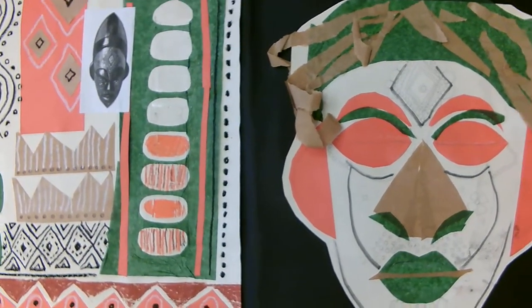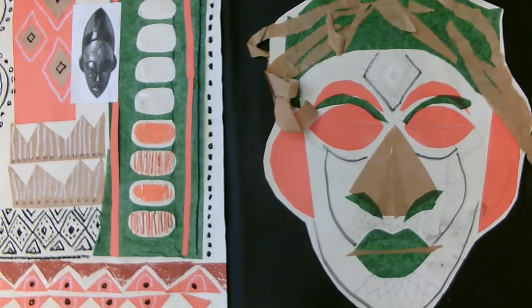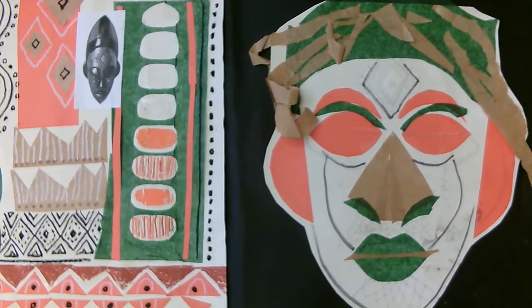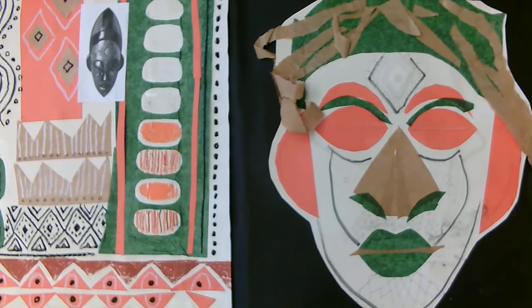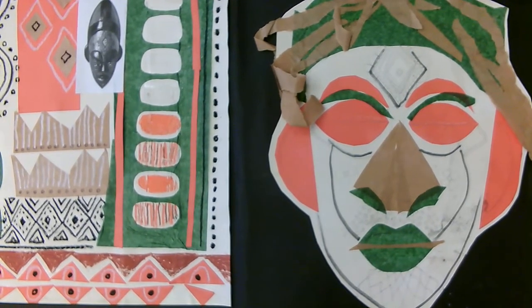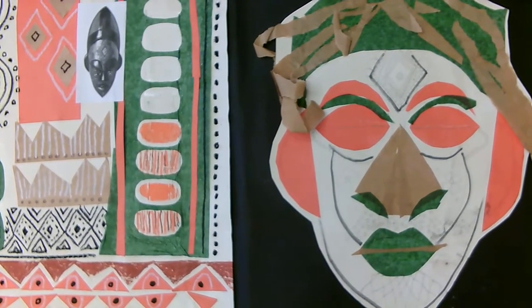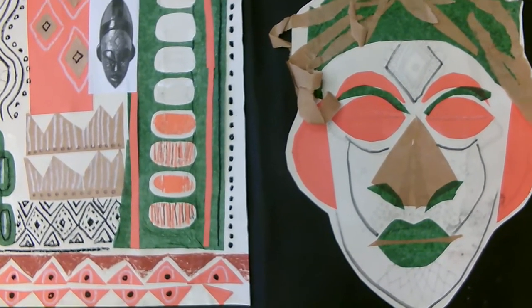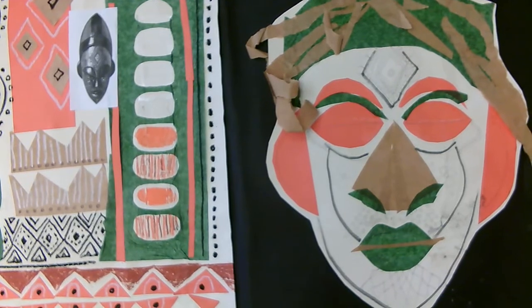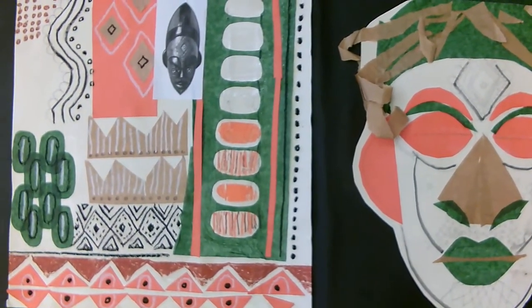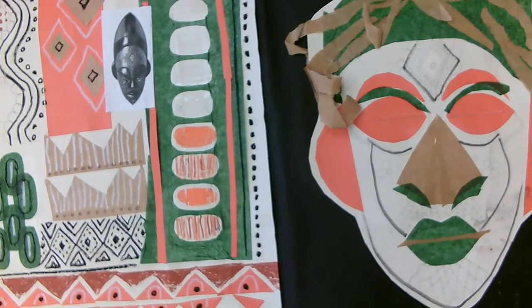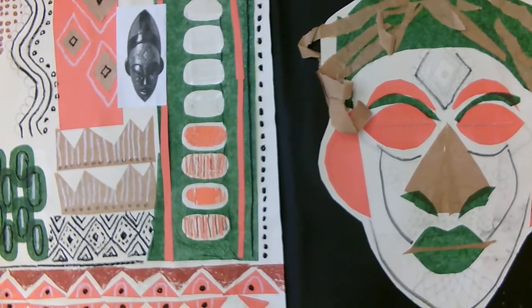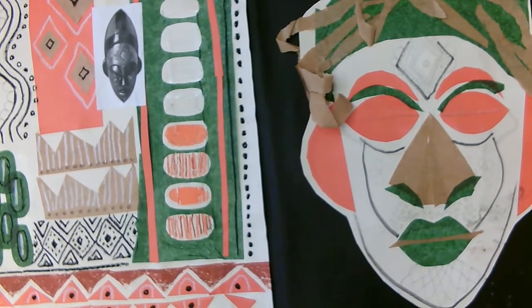So this is just a really nice example of a different way that you can make your sketchbooks look exciting and interesting. It doesn't have to just be pencil or pen drawings all the time. It would be great if you can get some really good strong colours, some different materials and some different techniques in there, and it just makes those pages come to life. So this is an alternative to the work that you might be doing at home.